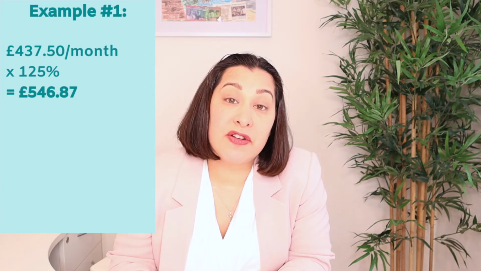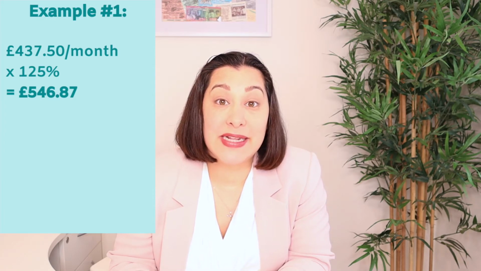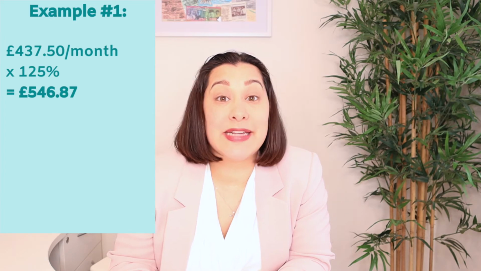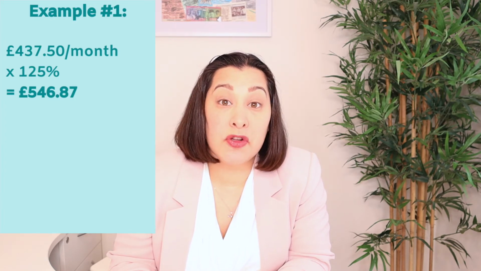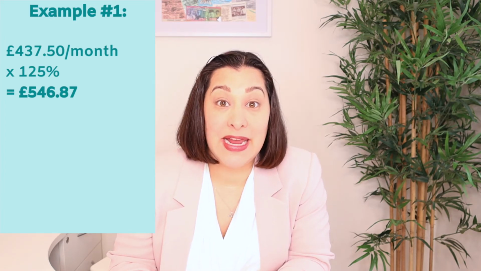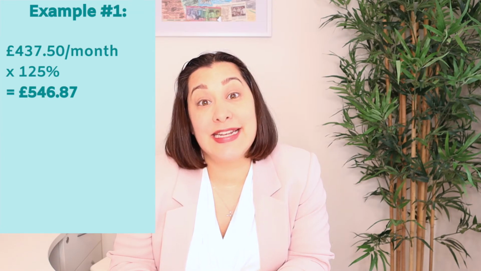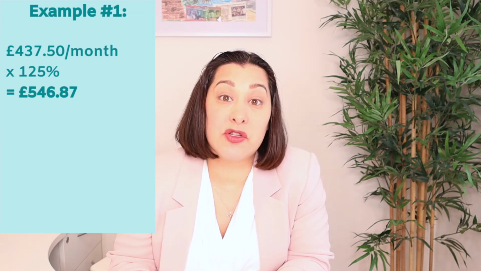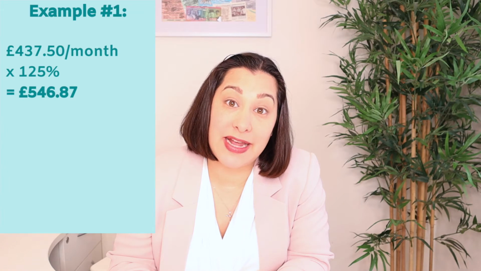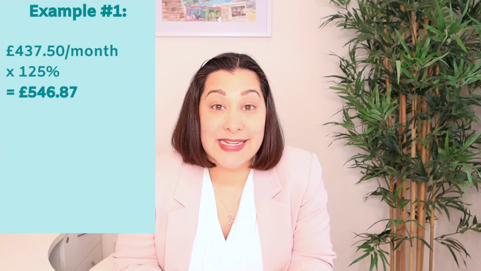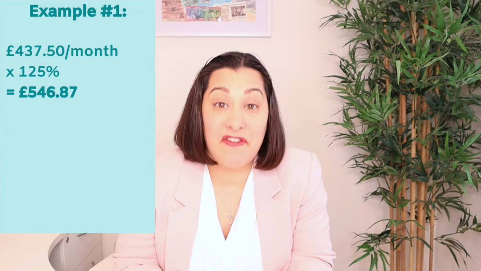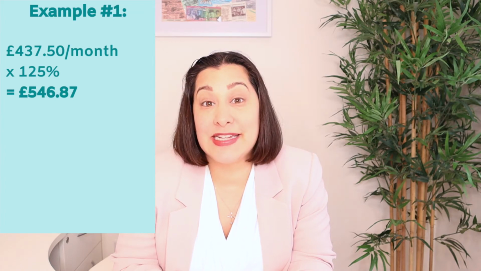That comes to £546.87. So £546.87 is the absolute rock bottom minimum that your rent needs to be in order for this particular lender to lend you the full £150,000 you need to buy the house in the first place. So if your rent is £546.87, or even if it's £550 per month, then happy days, you can borrow with this lender.